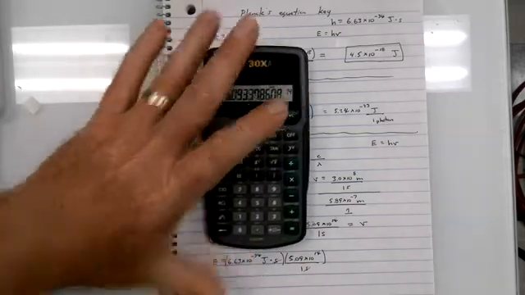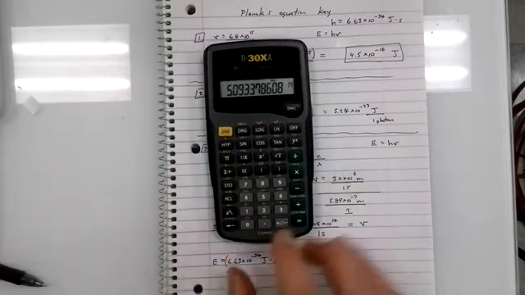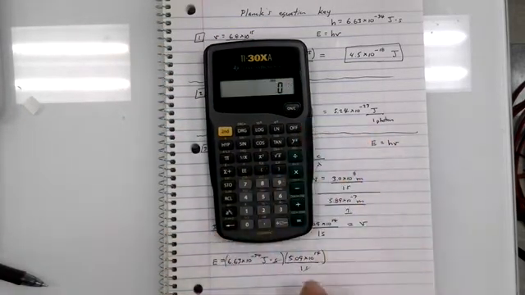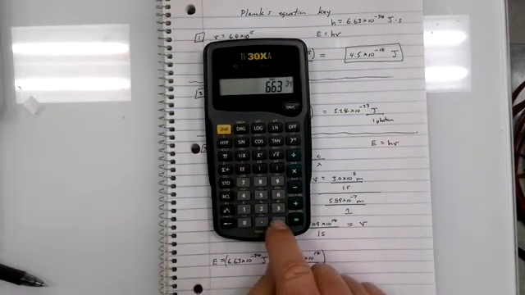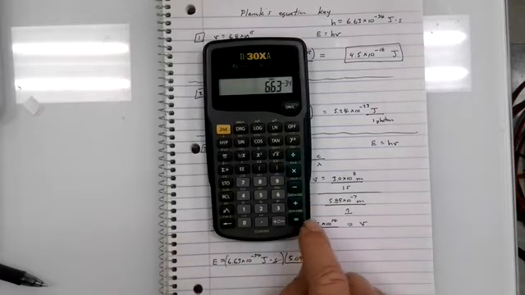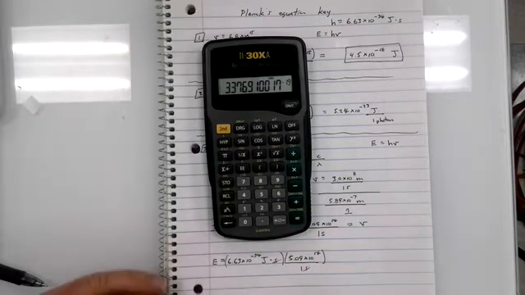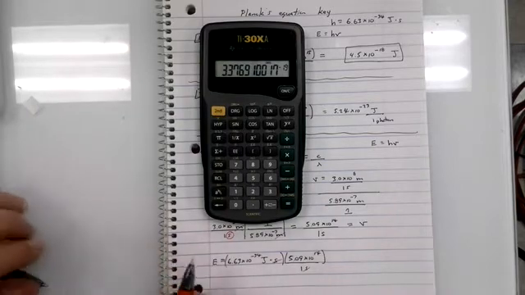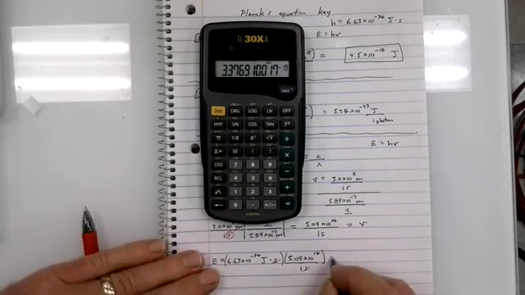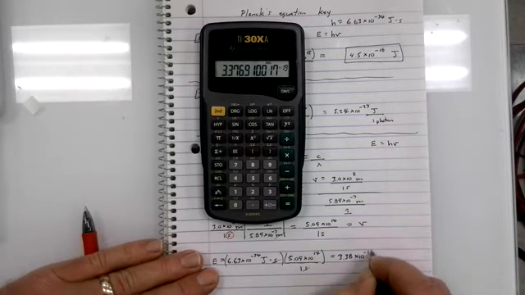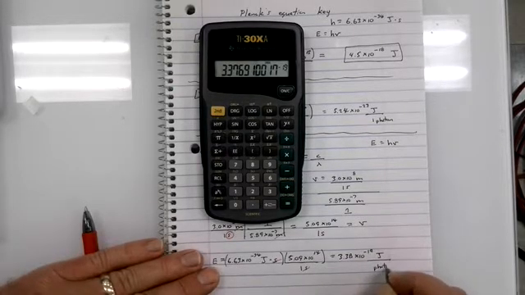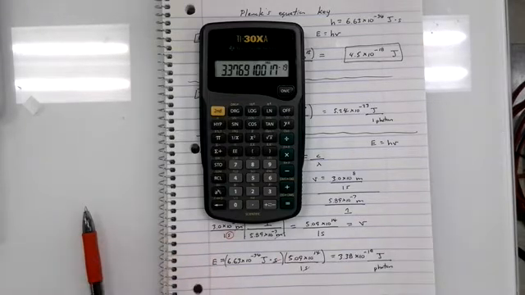I still have this number on my calculator, so I'm just going to leave it there. So I'm going to multiply that by 6.63 times 10 to the negative 34th. I'm going to close parentheses. And so to two significant figures, we get, looks like 3.38 times 10 to the negative 19th joules per 1 photon, 1 packet of that light energy.